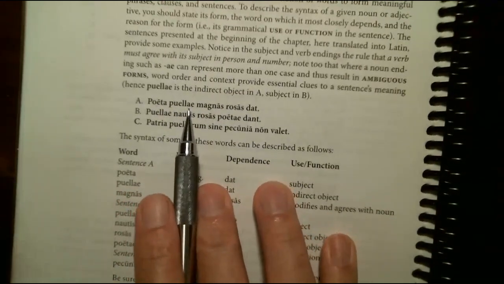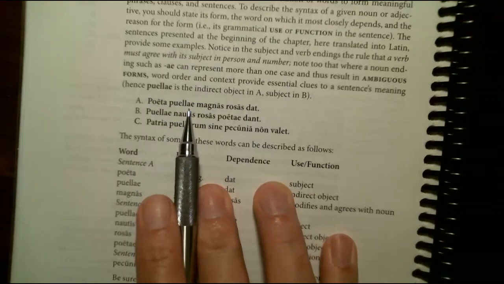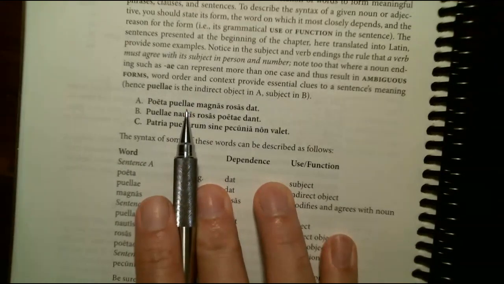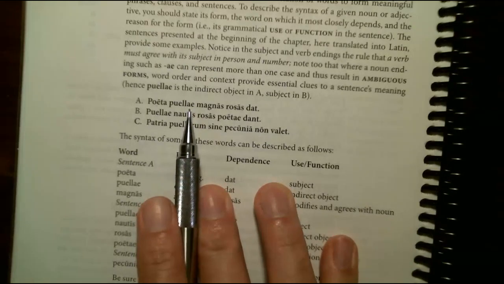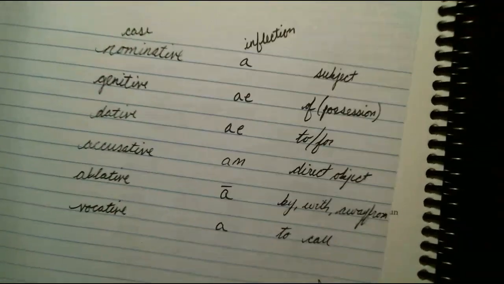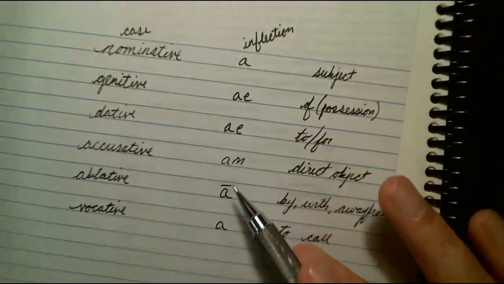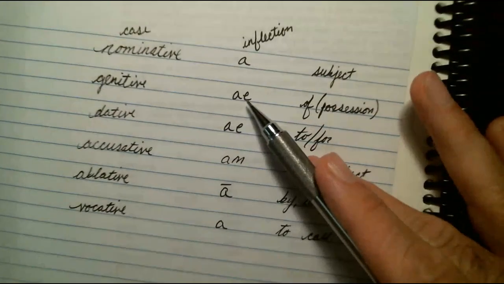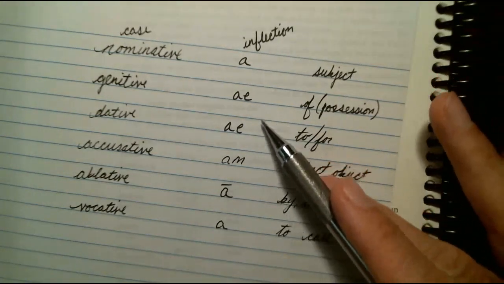Now, puellae. Remember, genitive and dative, you can't tell them apart except from context. We could put it another way: the genitive and dative singular in the first declension, going through this list right here, are indistinguishable.